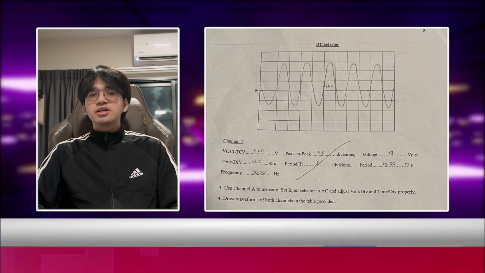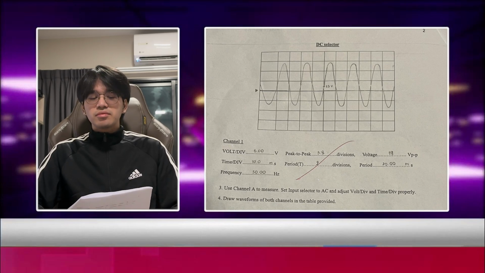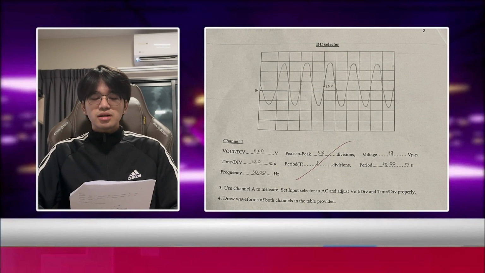So we adjust the channel to DC. Here is the result in the graph we get. For the result, we get 5 volts per division as we mentioned before, 3.8 peak to peak divisions, and 19 volts peak to peak. For the time, we get 10 milliseconds per division. The period is 2 divisions, so the period is 20 milliseconds.